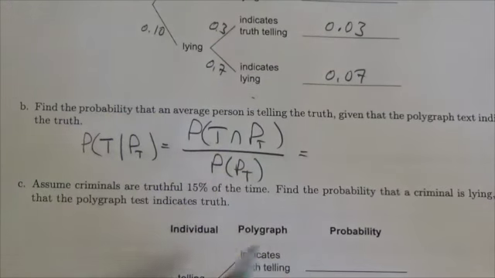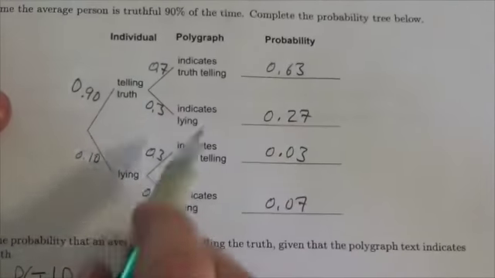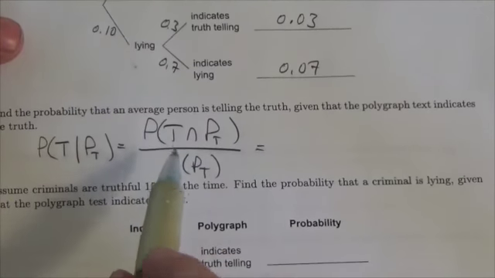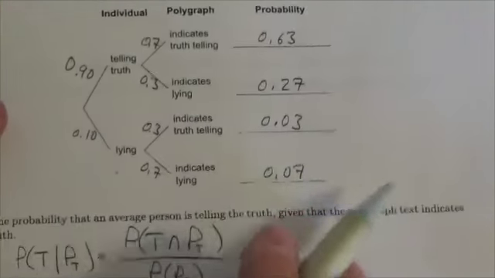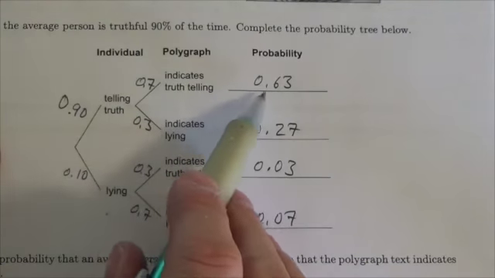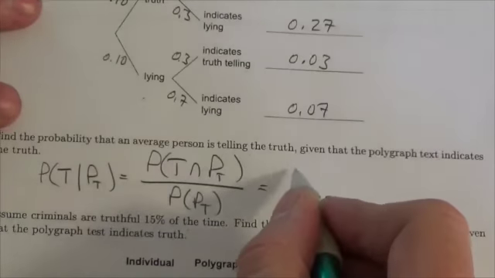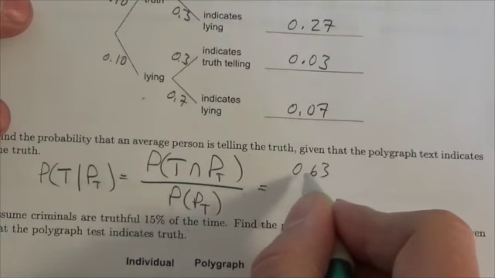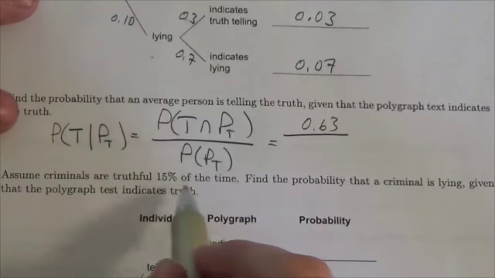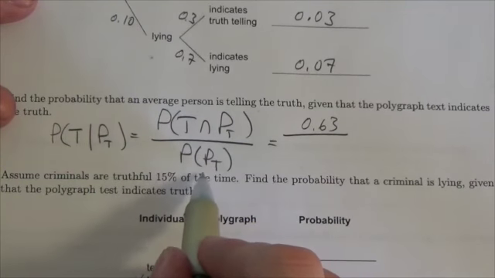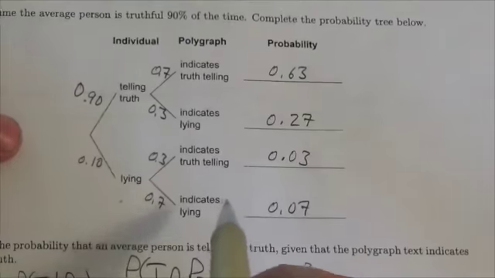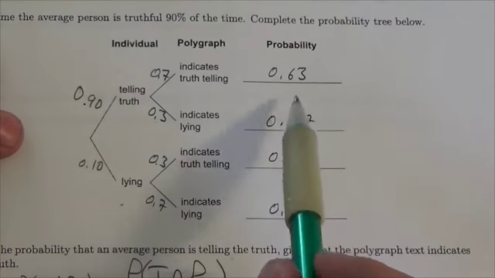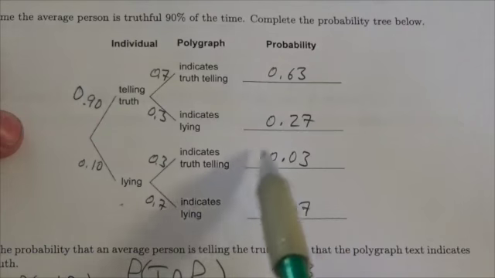Now, this is very easy to do if you've got the probability tree in front of you, because the probability of telling the truth and the test saying that you're telling the truth is this branch right here, 0.63. But the probability that the polygraph test says that you're telling the truth is just a little bit more complicated. That's going to be this branch together with this branch.